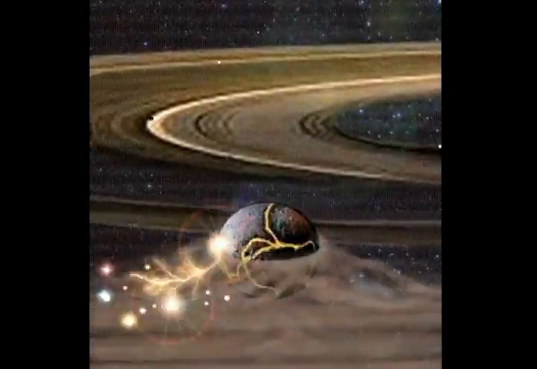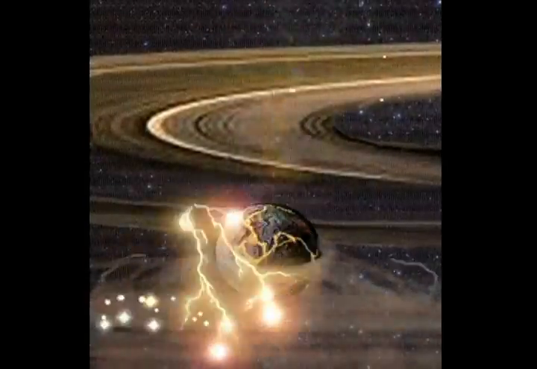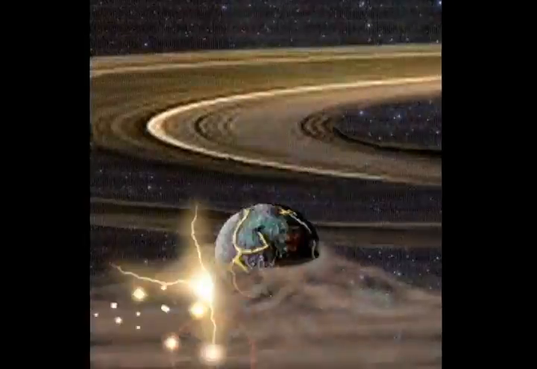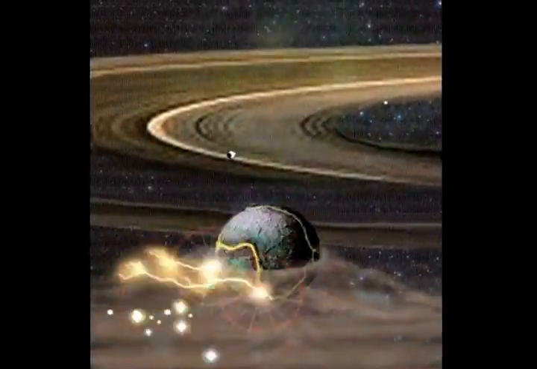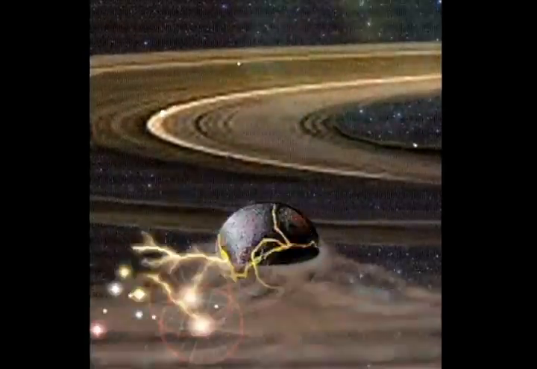And the Earth is forming from rings. You can see the rings of the protoplanetary nebula, and the ring up close to us there where the Earth is, you can see the Earth's gravity pulling it in to form the Earth.